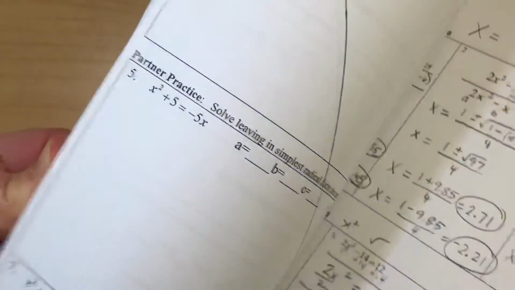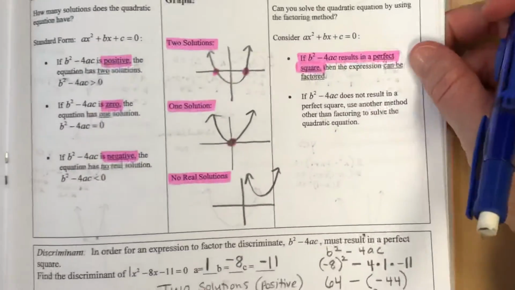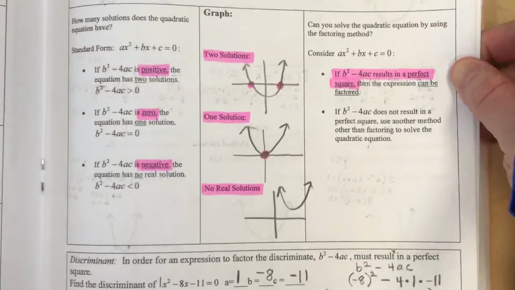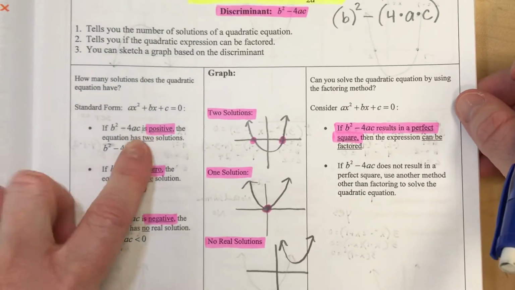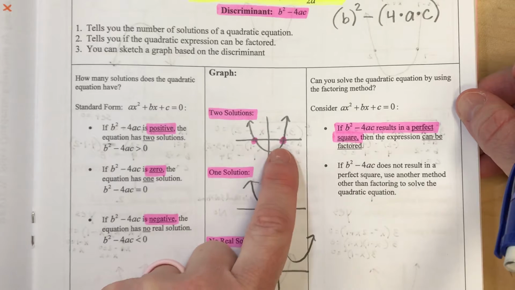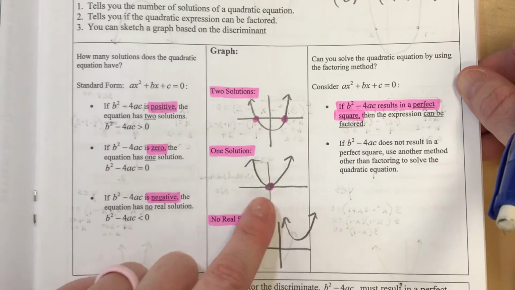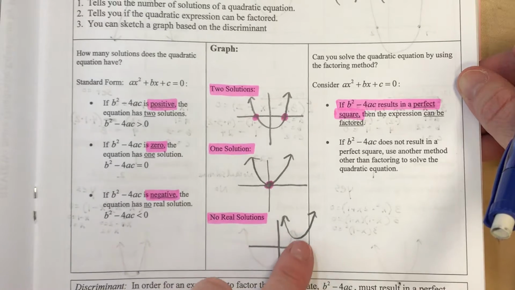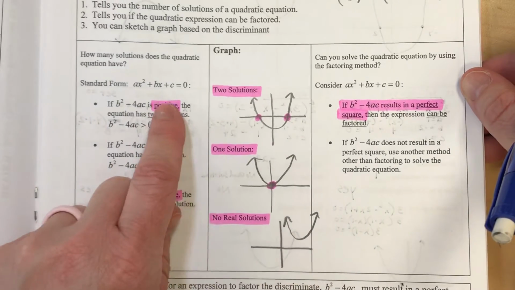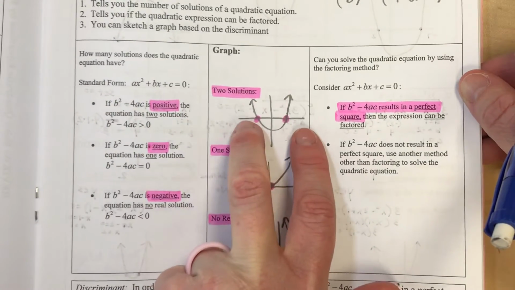Now I'm actually going to scroll back to a previous video notes that I talked about, and it's right here. In our notebook it's on page 63, but the discriminant tells you when it's positive that you will have 2 solutions, when it is 0 you will have 1 solution, and when it is negative you will have no solutions, meaning positive will get you 2 intercepts on your graph.